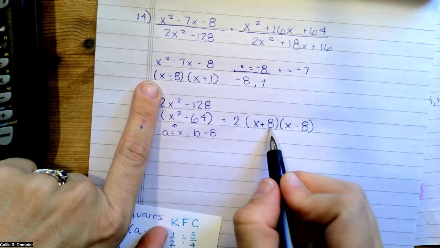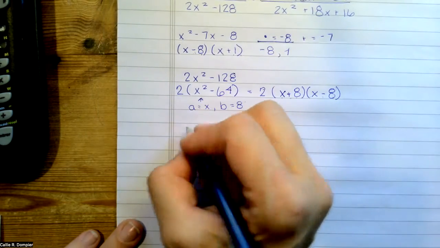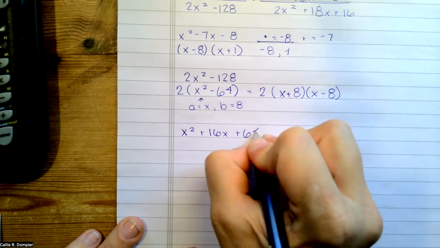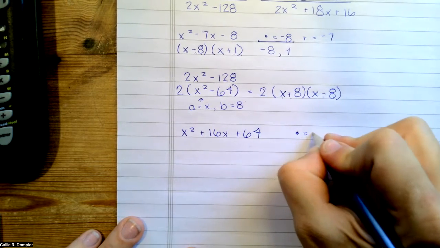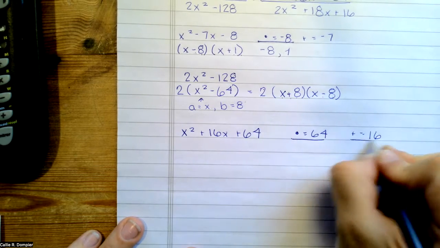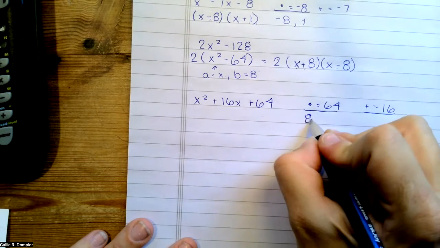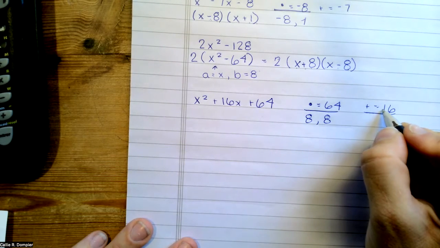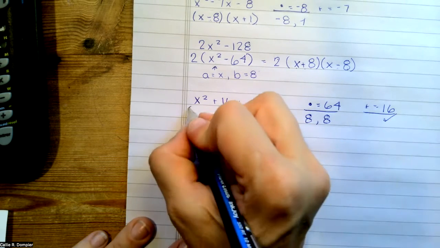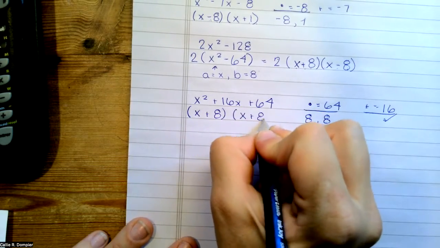The second term is 2 times x plus 8 times x minus 1. The next one is x squared plus 16x plus 64. I'm going to need two numbers that multiply to equal 64 and add to equal 16. We know that 8 times 8 is 64, and they add to equal 16, since 8 plus 8 is 16. So this becomes x plus 8 times x plus 8.